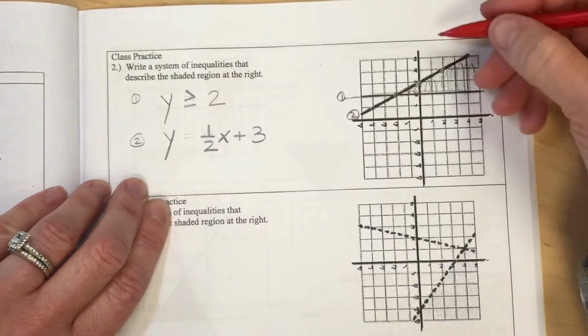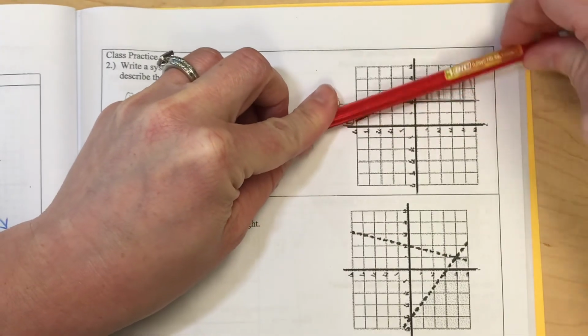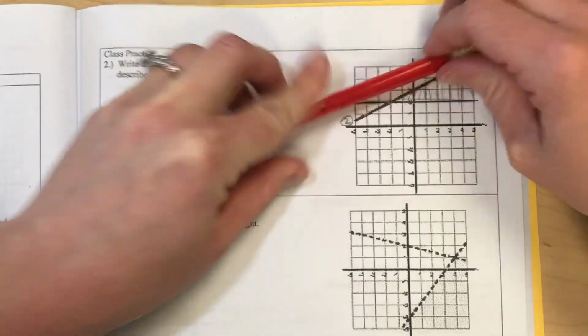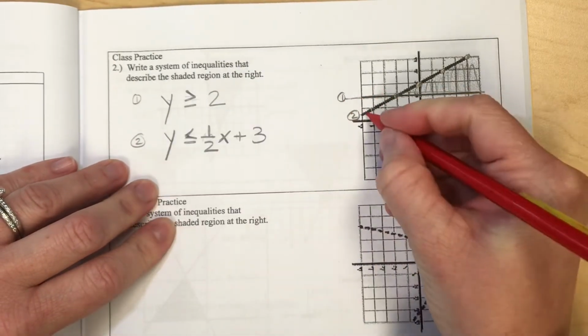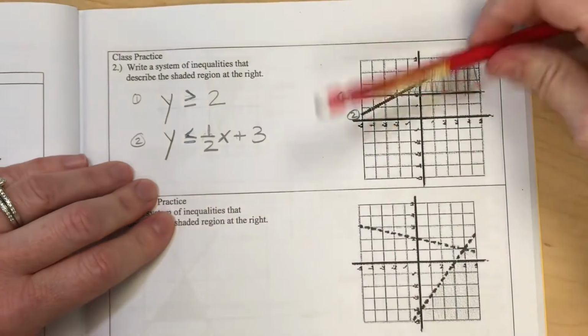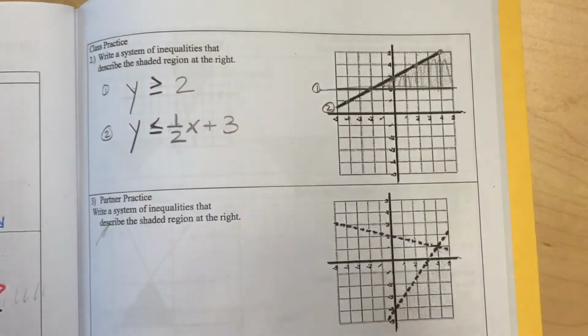And then here's my line. We shaded underneath that line, so that's going to be a less than. And it's a solid line, so that's going to be an equal to sign. So we shaded underneath that line, and so I know that's going to be less than.